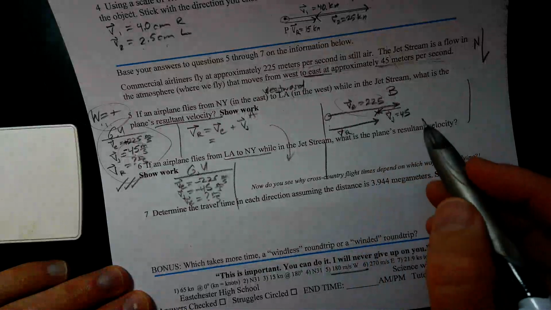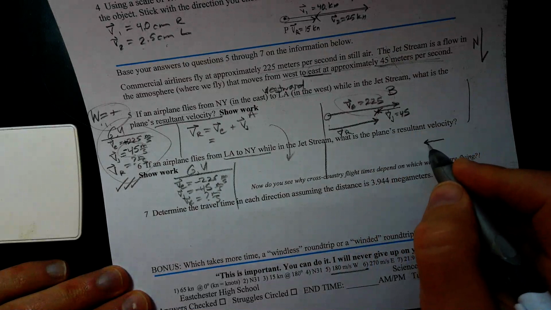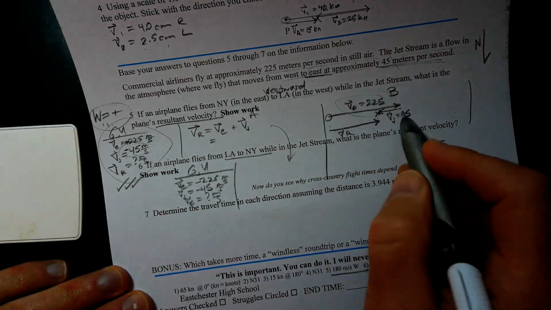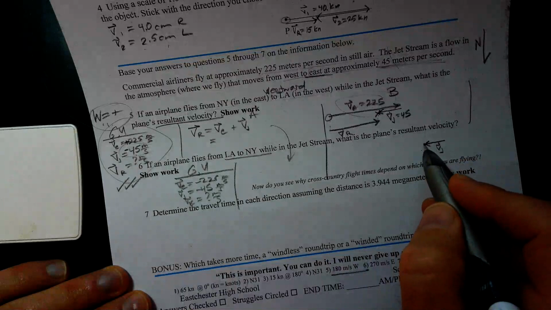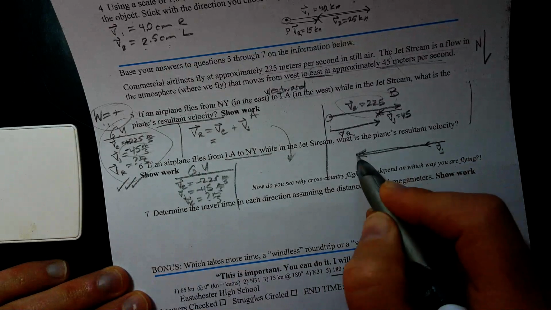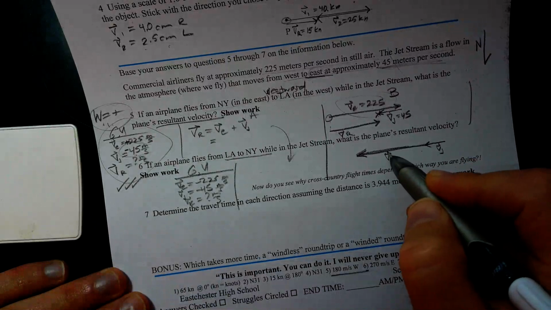And then if you do it this way, notice the jet stream will not change. The jet stream is still this. But now your plane engine velocity is directed to the west. So, sorry, to the east. I keep messing that up. There we go. We're going the same way now. Okay? There's your velocity of the engine.